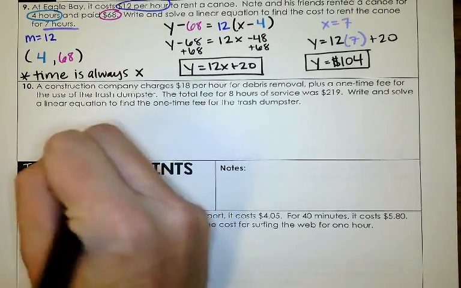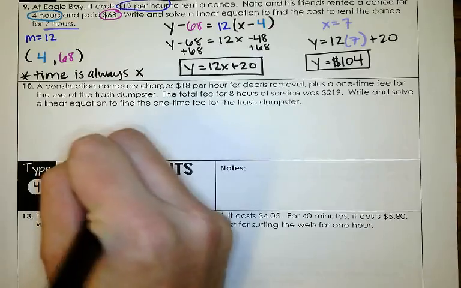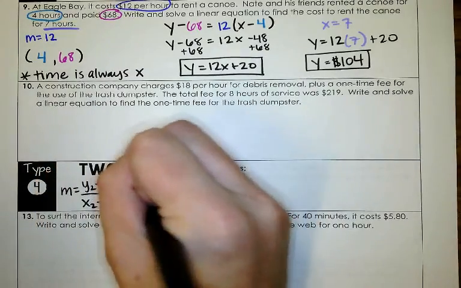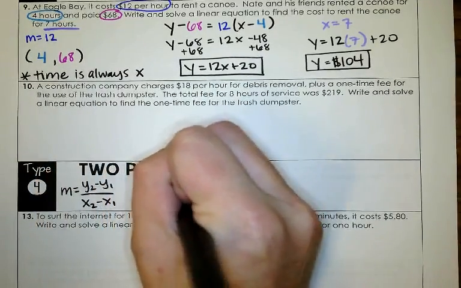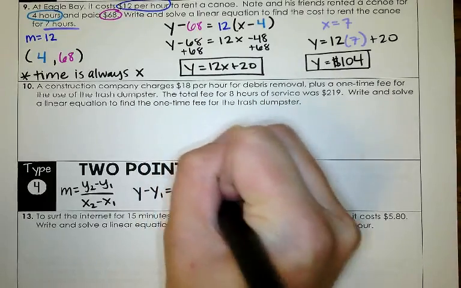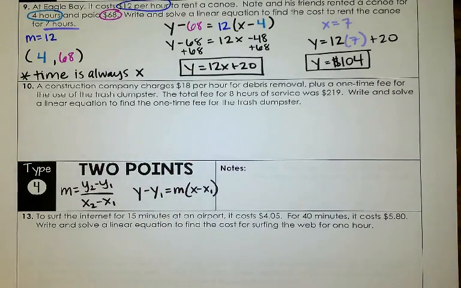Then you have to put it in point slope form using the point slope right there, okay? So first you find your slope, and then you find your 2 points right there. Okay, guys? Do you guys feel good about that?